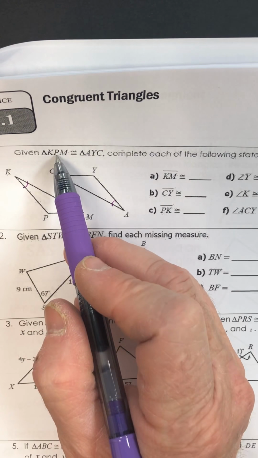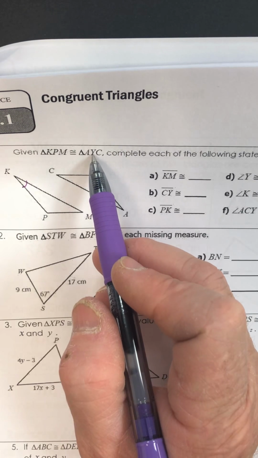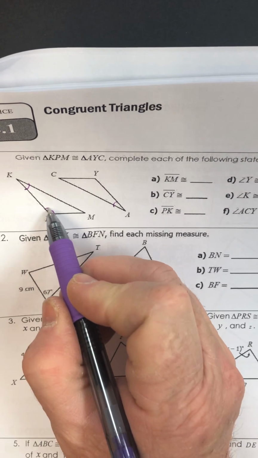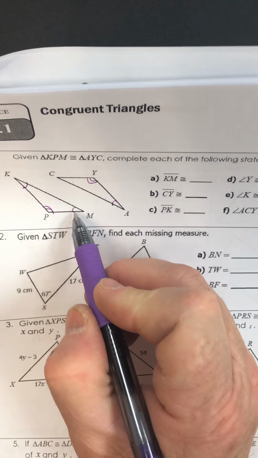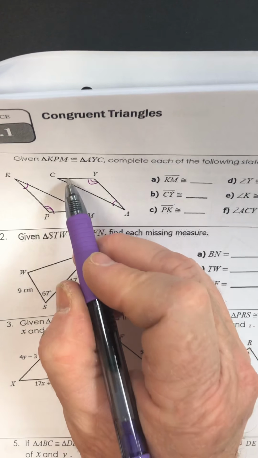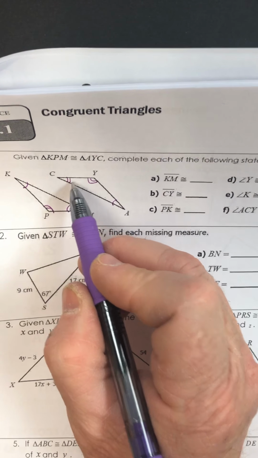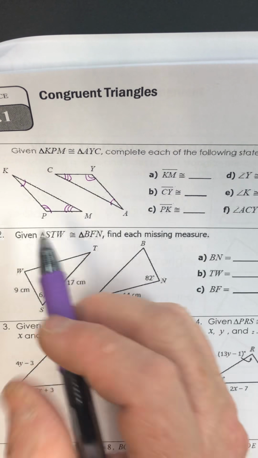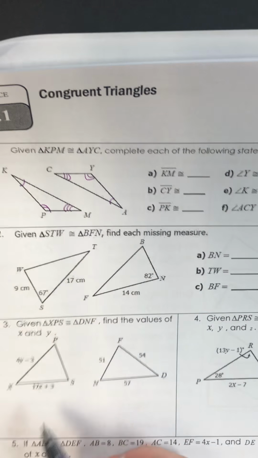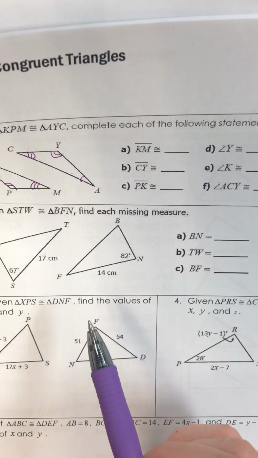And then the next one, angle P, would match with angle Y. So I'm going to do 2 marks with that one. And then the third one would be A and M. And I'll just do M and C. And I just do 3 marks with those. That's the angles. Okay, sides you can mark. You've seen me mark the other sides on the notes.